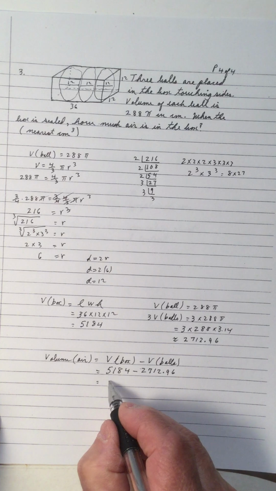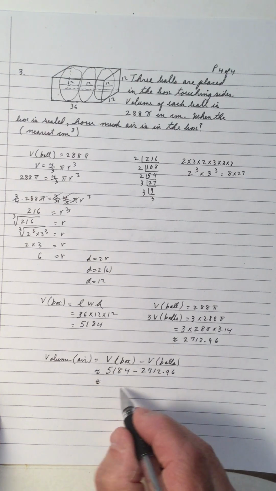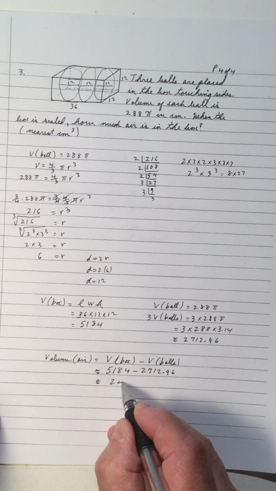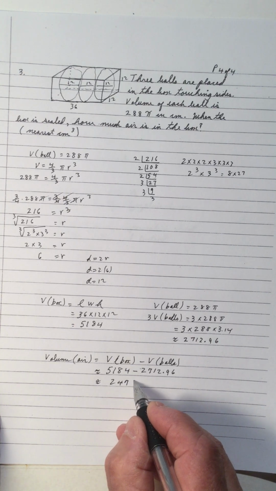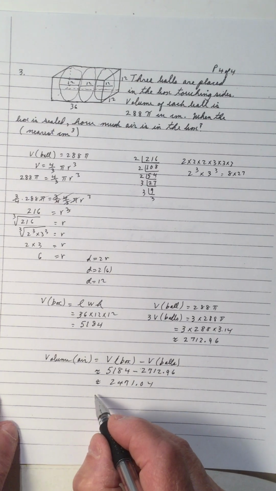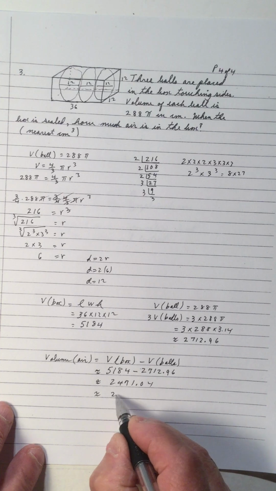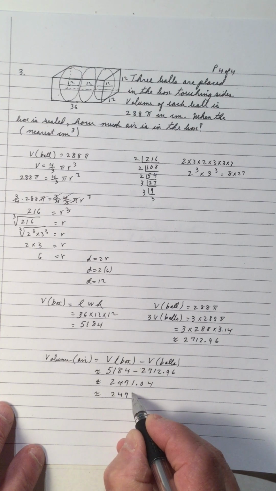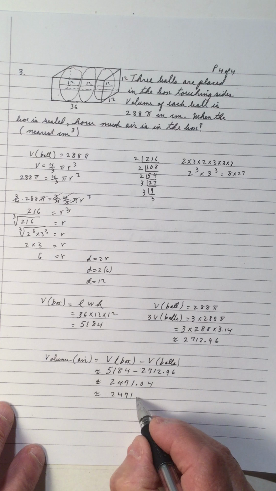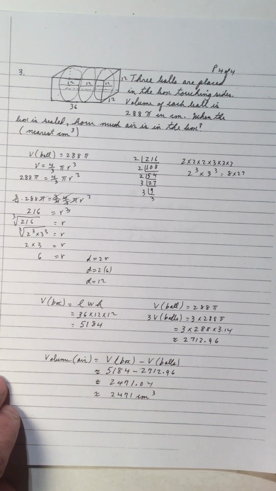If you use your calculator, again this is approximate, that comes out to be 2471.04. And we say we're going to round it to the nearest unit, so that becomes 2471. And that's cubic centimeters as a volume.